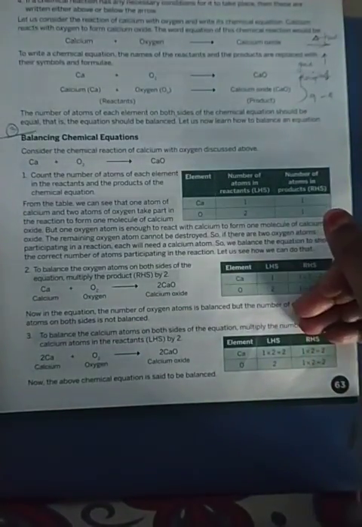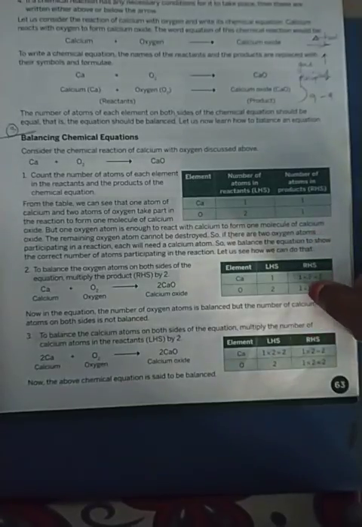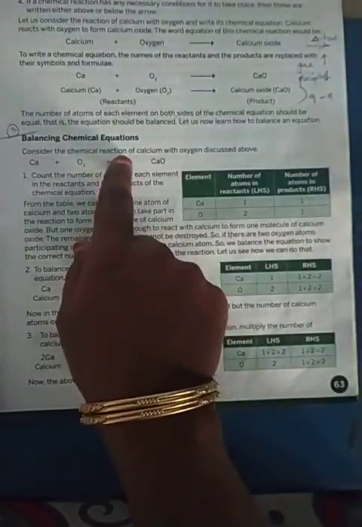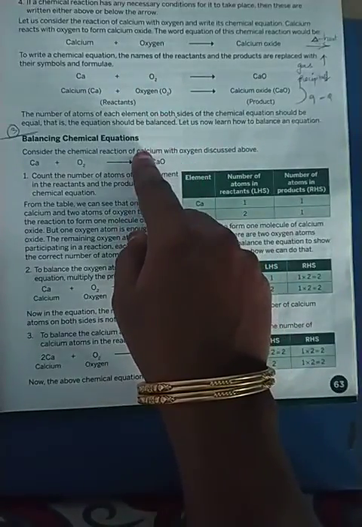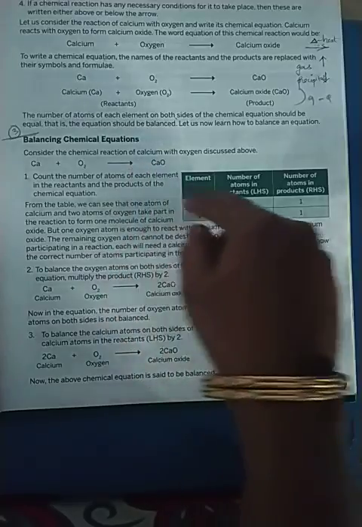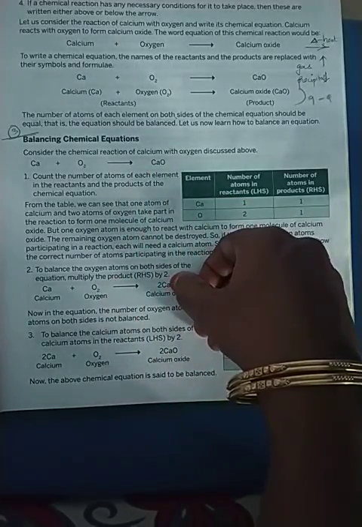Now to balance, how am I going to balance? I am going to multiply the right hand side by 2, for oxygen. First we will be balancing oxygen. So 1 into 2, 2. The moment you put 2 on the right hand side, it will hold good for calcium also, because calcium oxide is one molecule. So when I put 2, the 2 will hold good for calcium also.